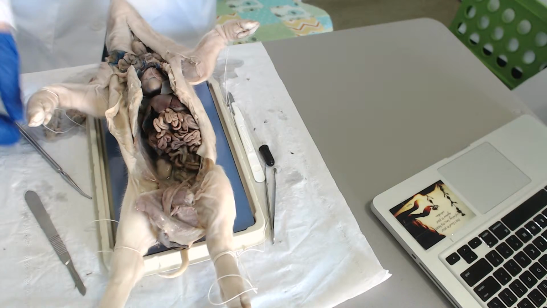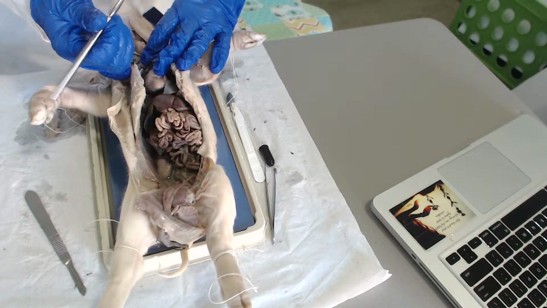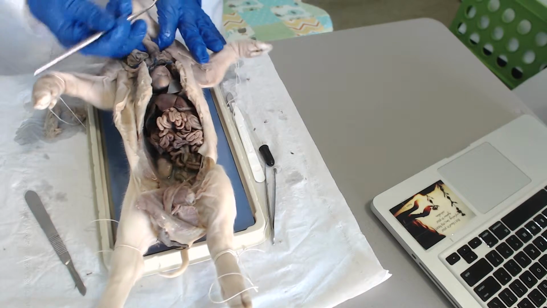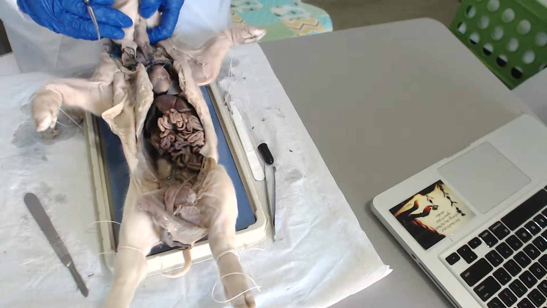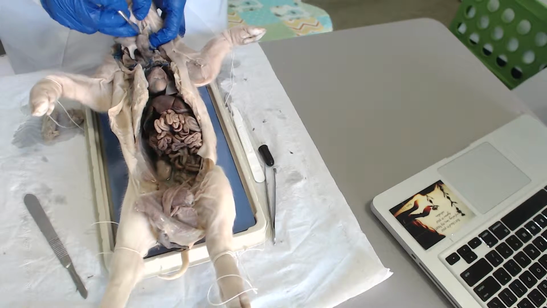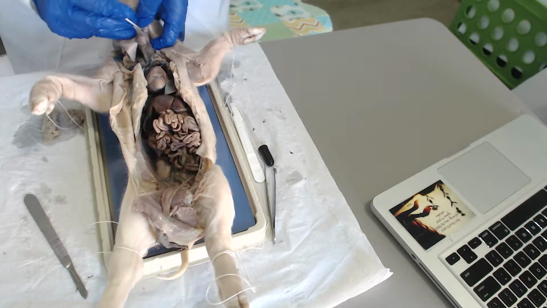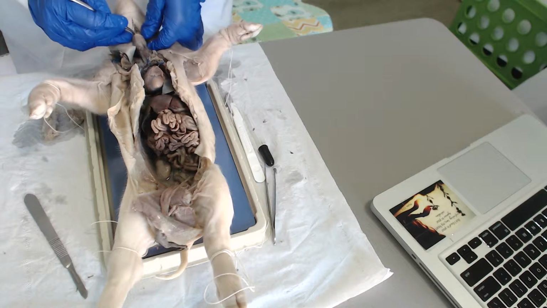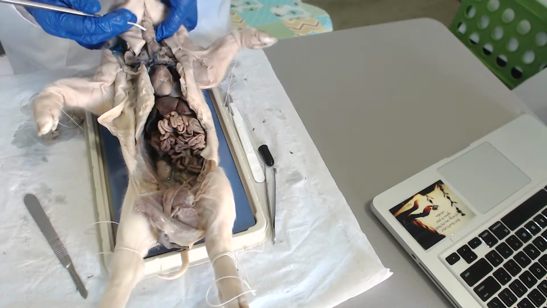Okay, to continue with the dissection, we are going to locate the pharynx and the larynx. And of course the pharynx is going to be at the very upper portion, also the throat area. And then once you pass that, you're going to get into the larynx. And of course we have the larynx, and here's the trachea. You can see the trachea.